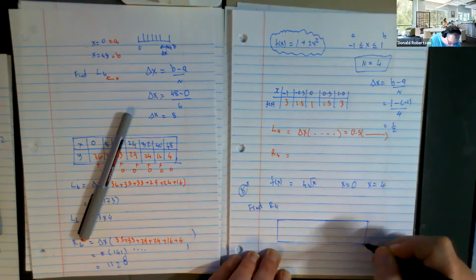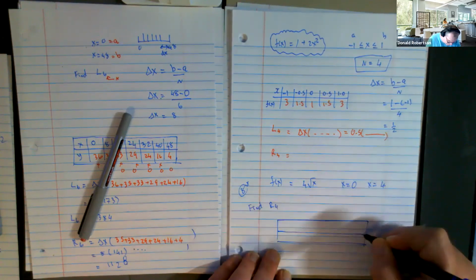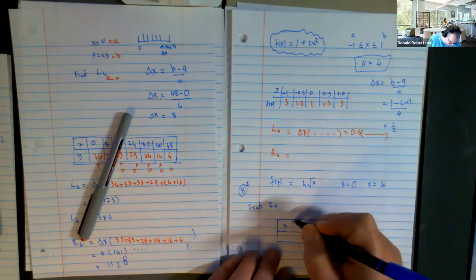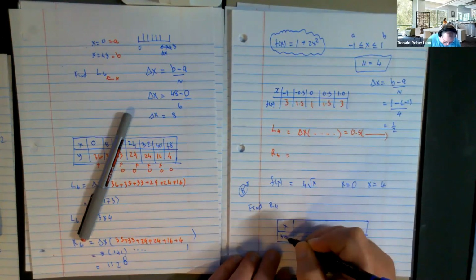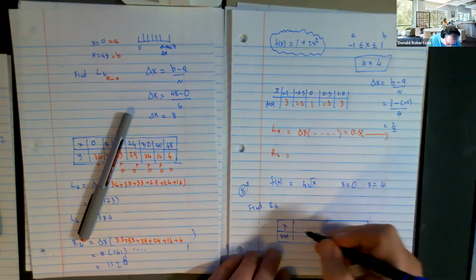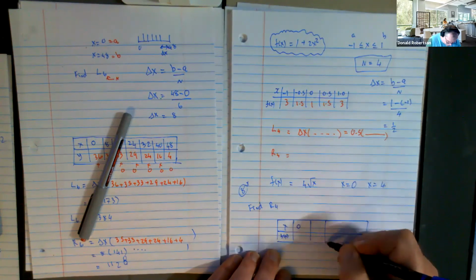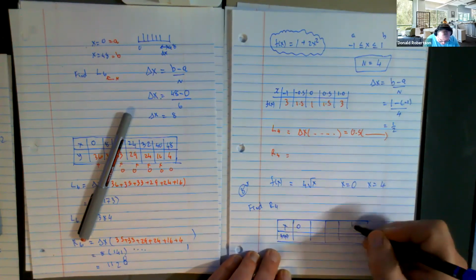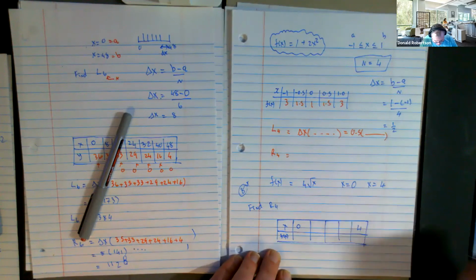I'd set up my table. Kind of all begins at the setting up the table. I know the first value is 0. I know the last value is going to be 4.